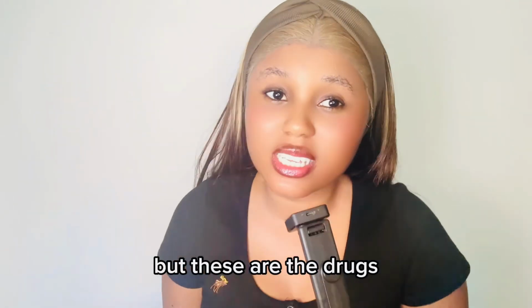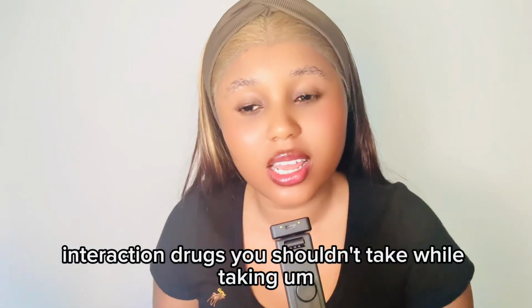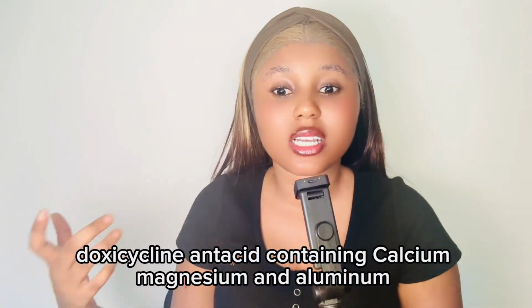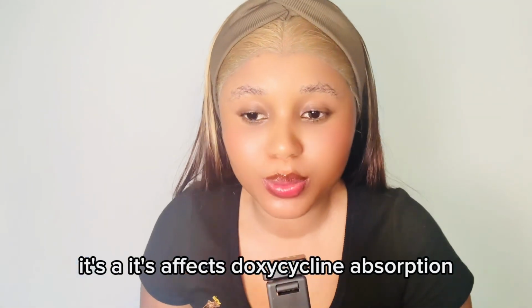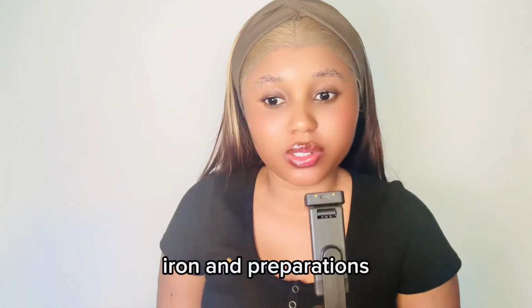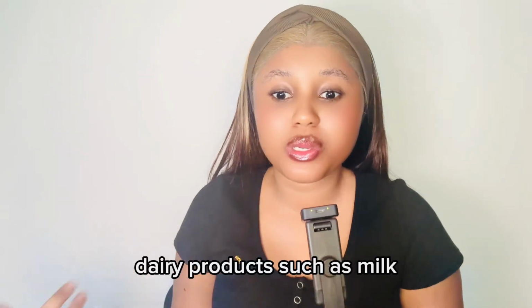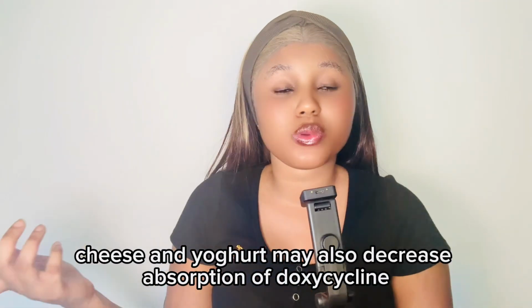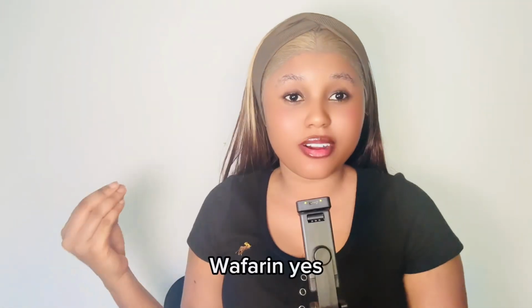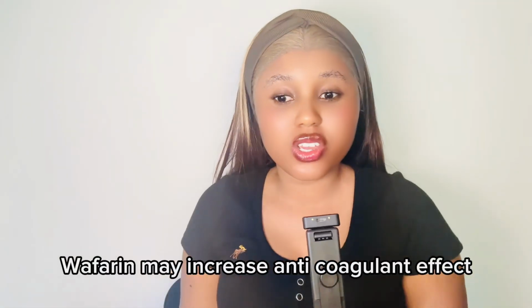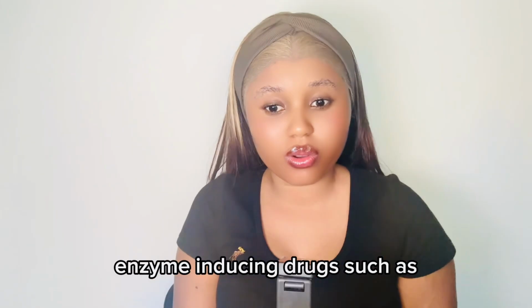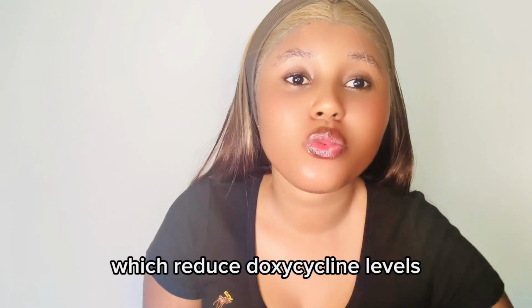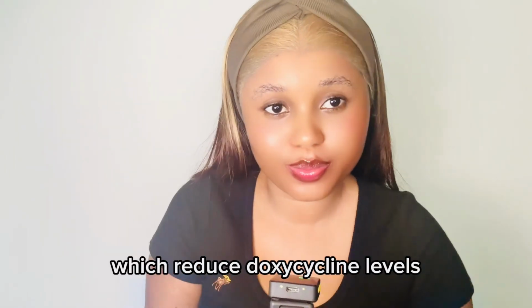But these are the drug interactions, drugs you shouldn't take while taking doxycycline. Antacids containing calcium affect doxycycline absorption. Iron preparations and dairy products such as milk, cheese, and yogurt may also decrease absorption of doxycycline. Warfarin, yes, warfarin may increase anticoagulant effect, increasing the risk of bleeding. Enzyme-inducing drugs such as carbamazepine reduce doxycycline levels.